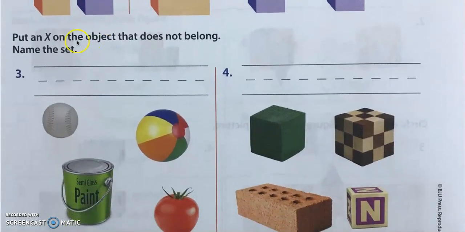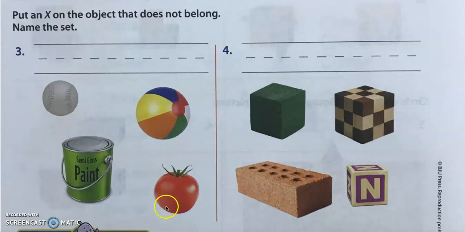Okay, now let's put an X on the object that does not belong, and then name the set. Let's take a look at all these objects over here. One thing most of the objects have in common is, I think, sphere. So baseball, sphere. Beach ball, sphere. Tomato, sphere. But the paint container, it's not a sphere, it's a cylinder. So let's put an X mark over here.